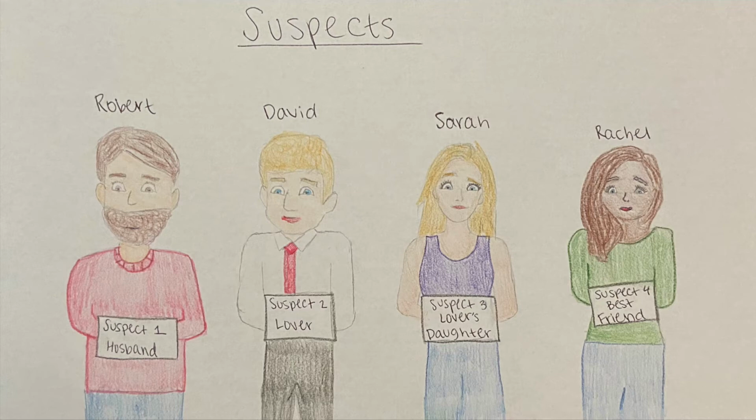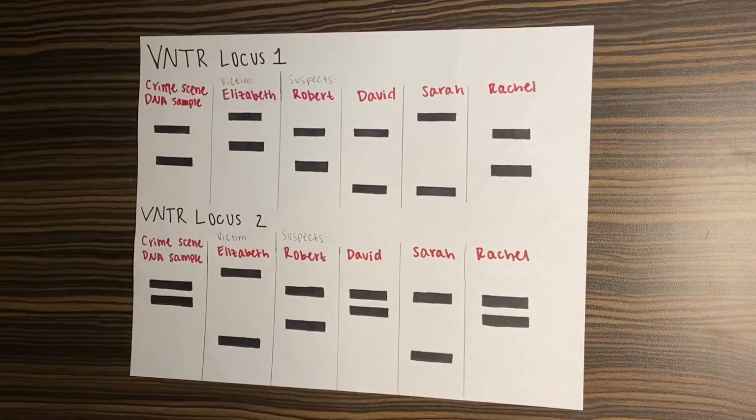Now it's time to look at the VNTR DNA fingerprinting analysis for the 4 suspects. In order to determine who did it, we have gotten samples of the 4 suspects' DNA and used gel electrophoresis to separate the VNTR loci from the DNA. Then we will compare the suspects' alleles at each locus to the crime scene DNA and Elizabeth's.